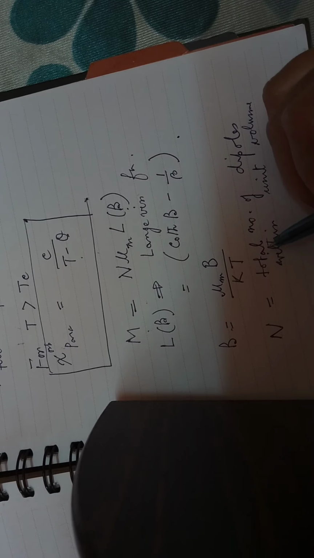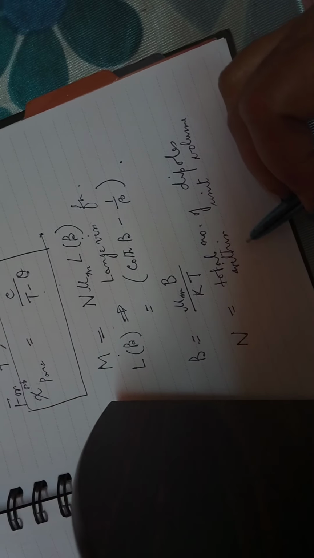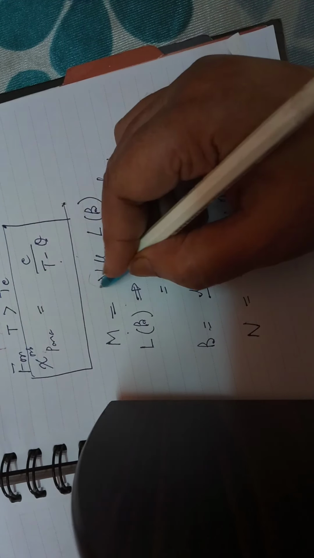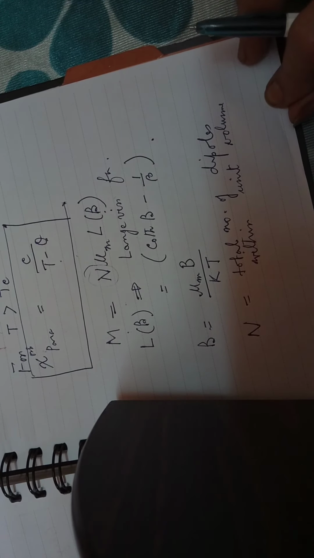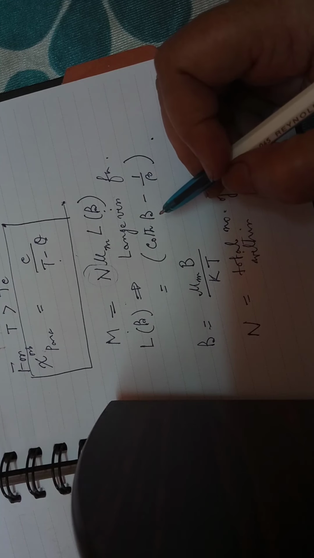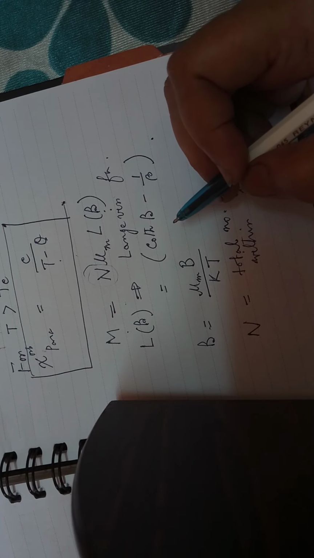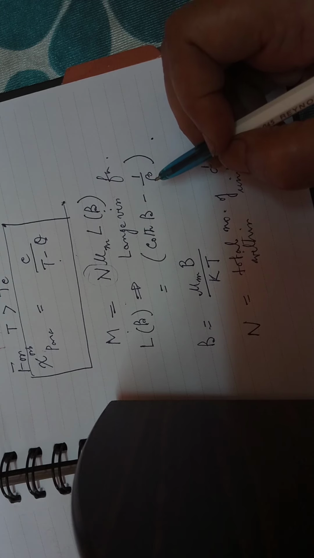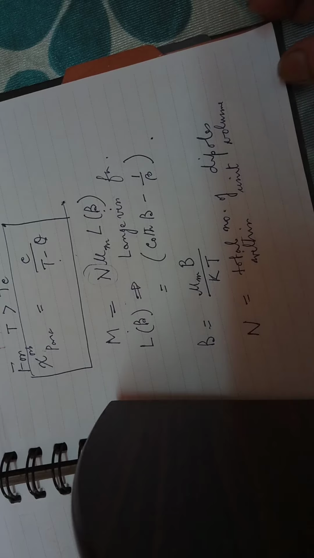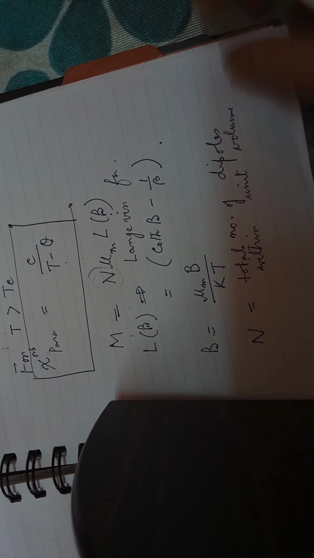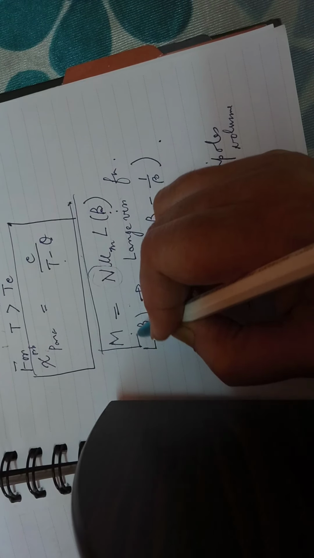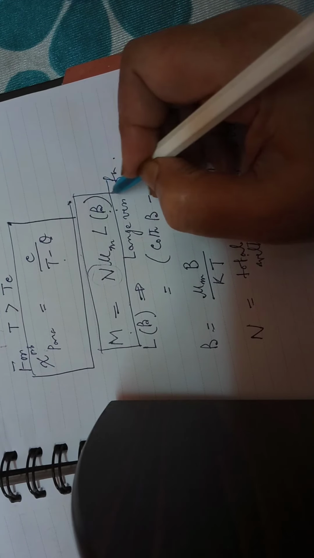N is the total number of dipoles within unit volume, and L beta is the Langevin function. It goes as coth beta minus 1 by beta, where beta is given by mu m B by kT. With this we start with the basic input for magnetization, which one derives for paramagnetic substances.